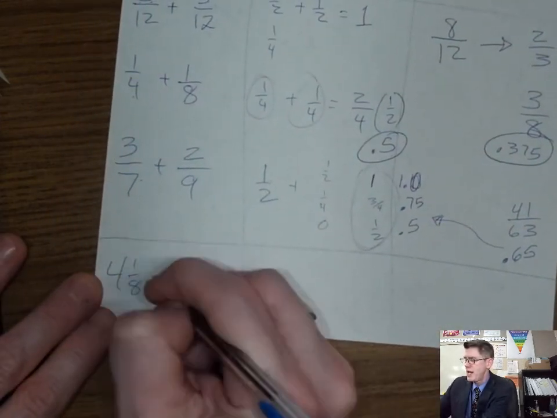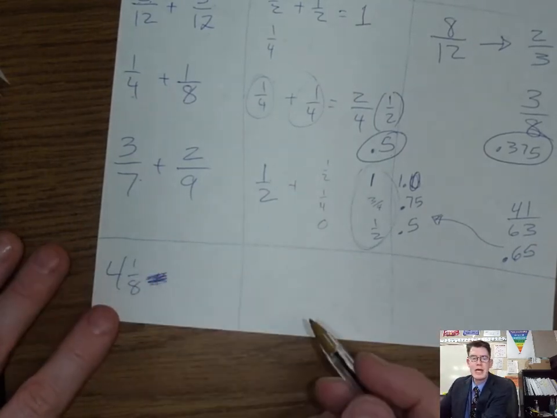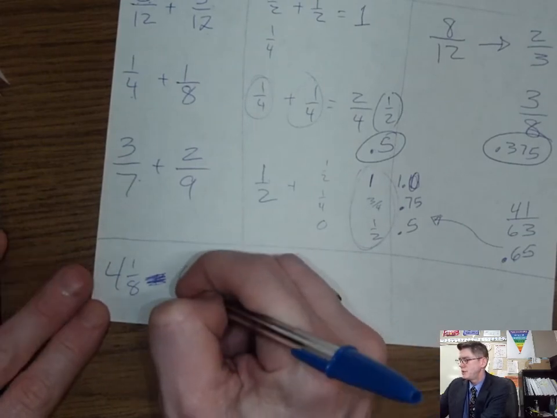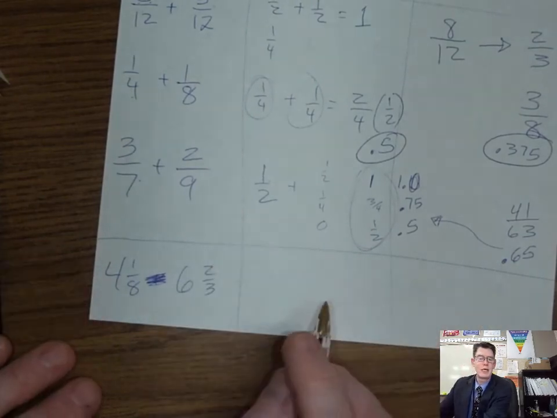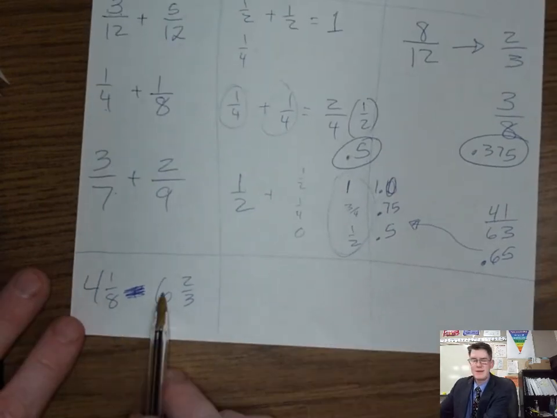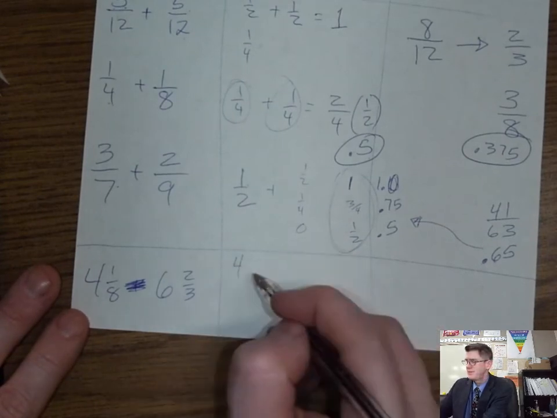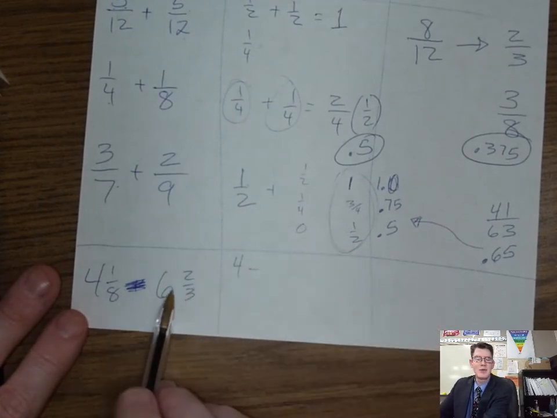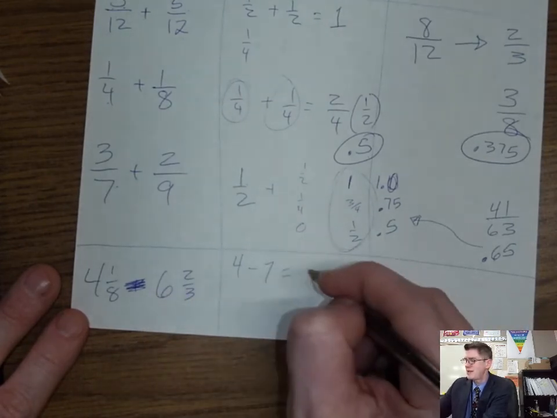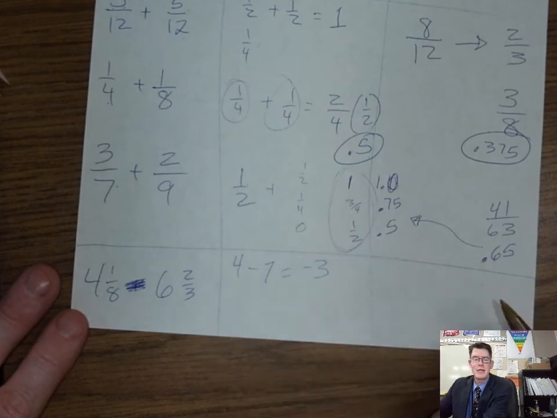4 and 1/8 minus, let's do a minus. 4 and 1/8 minus 6 and 2/3. Trying to just pick numbers that are just totally out there. 4 and an 8. Well, you might just want to go with 4. Minus 6 and 2/3. That's kind of even close to 7. You might even want to do that. Just take the fraction out altogether. 4 minus 7 is -3.